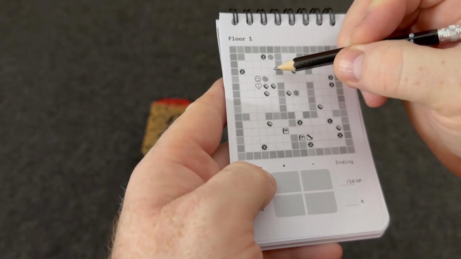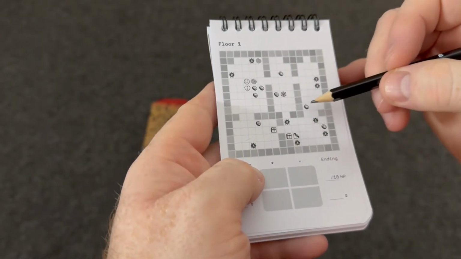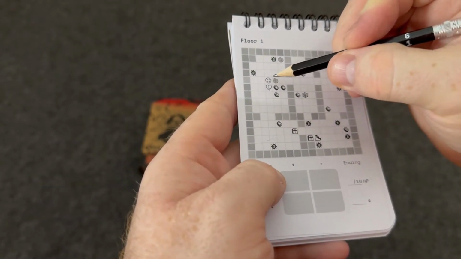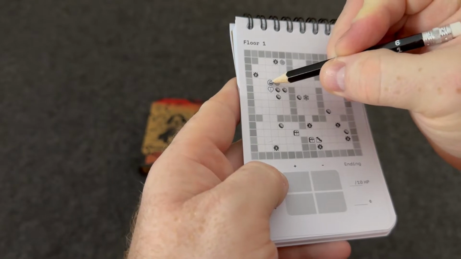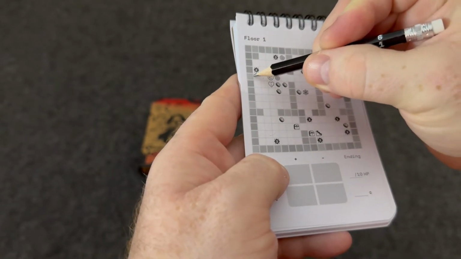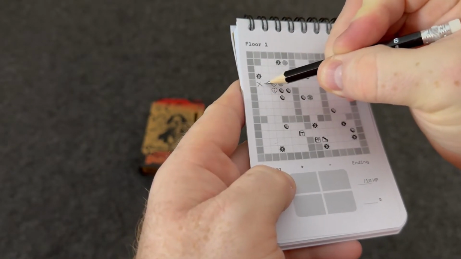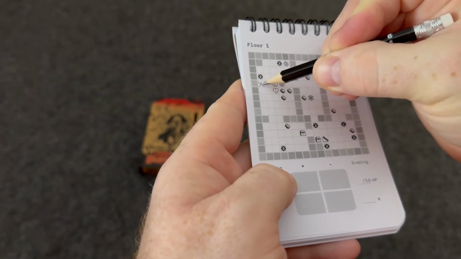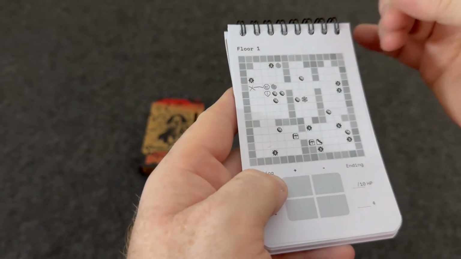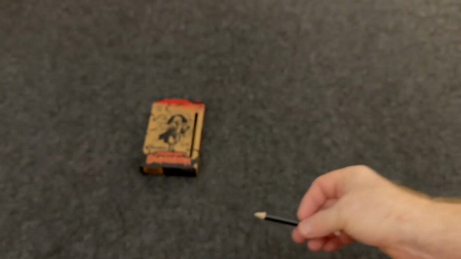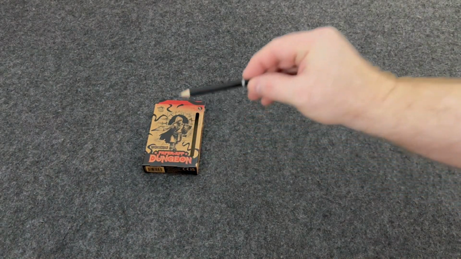I'm full health. I notice the staircase is right here. So you know what? I'm going to actually go 1, 2. So I'll be right here. You can draw a line between where you started and where that is. Now I would roll again. And this time I got a 2.